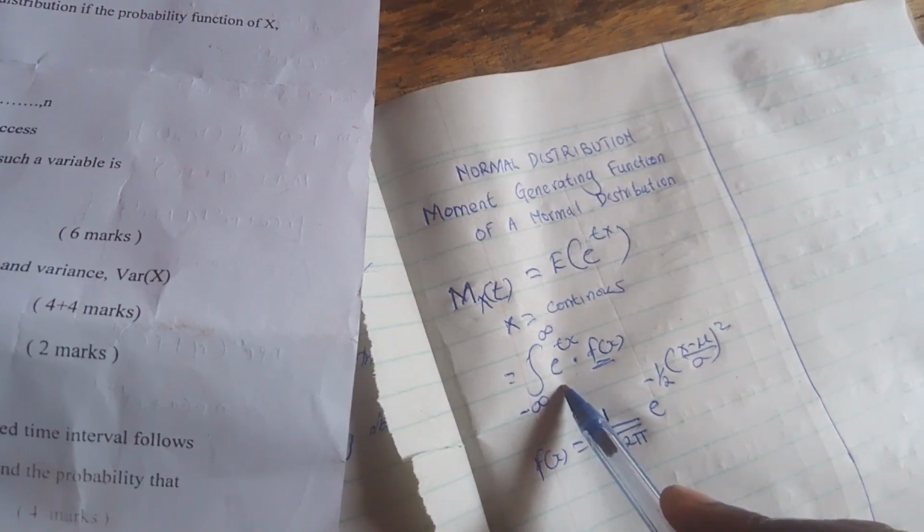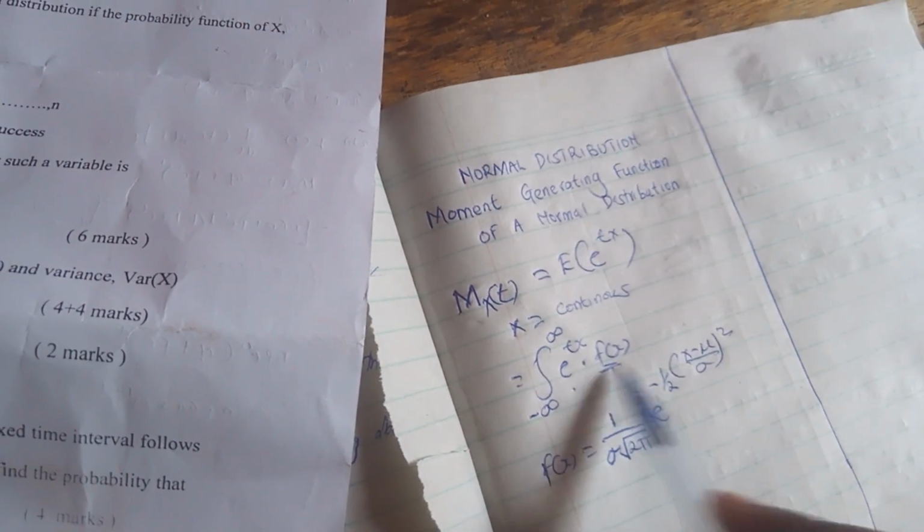That is now what we call the probability mass function. Therefore, let us replace the probability mass function here with this one.